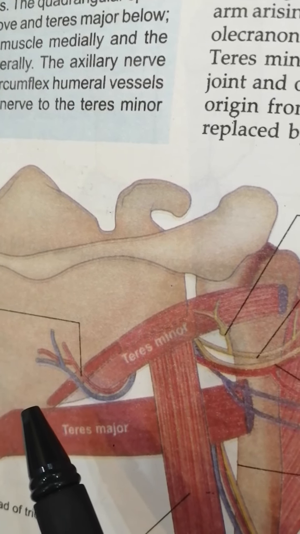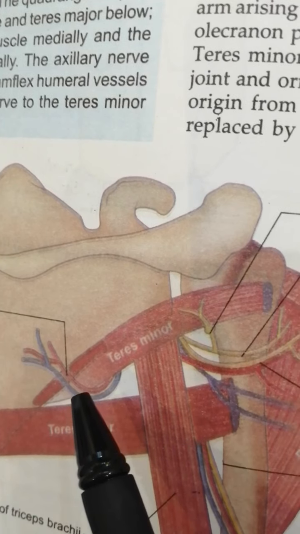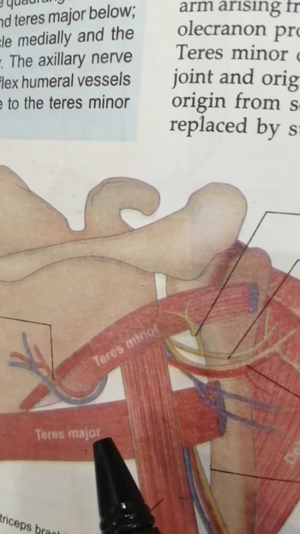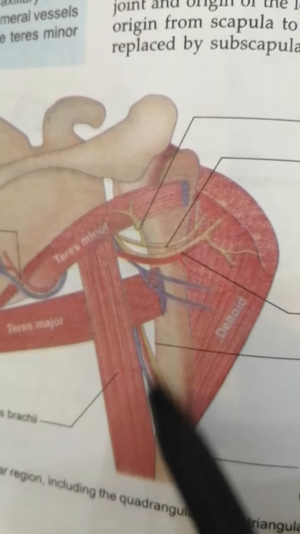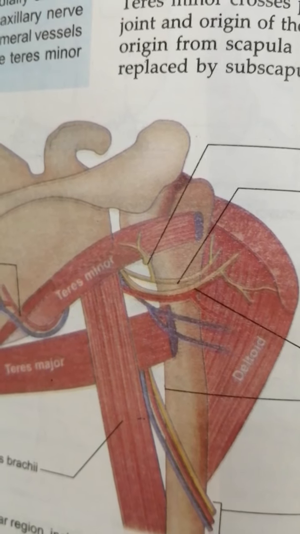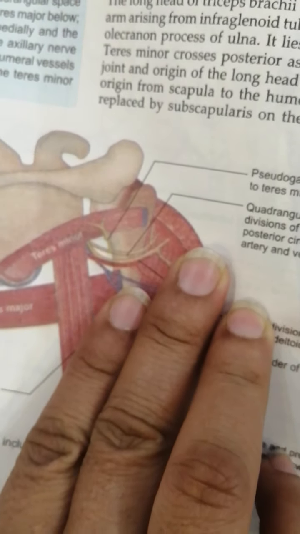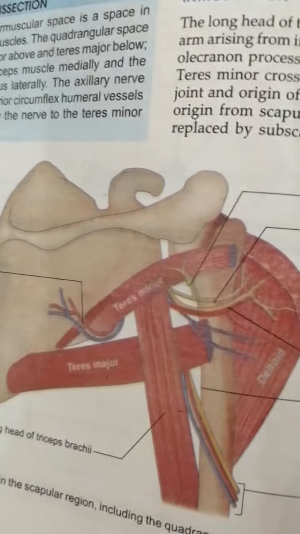This is the artery that is giving anastomosis with the suprascapular artery and deep branch of transverse cervical artery. Okay. Now the lower triangular space. This is the lower triangular space. You can easily see that it is diagonally opposite of the upper triangular space. ये lower triangular और ये upper triangular, they are diagonally opposite to each other.